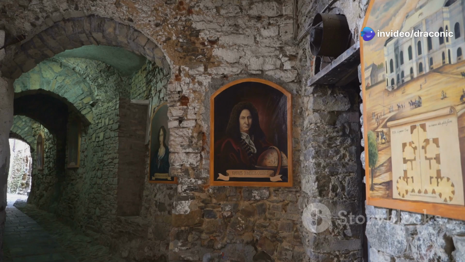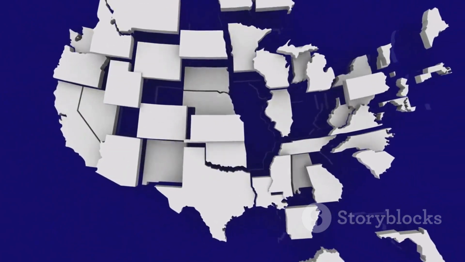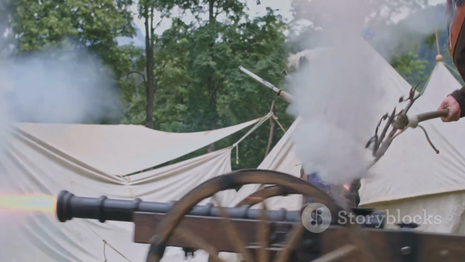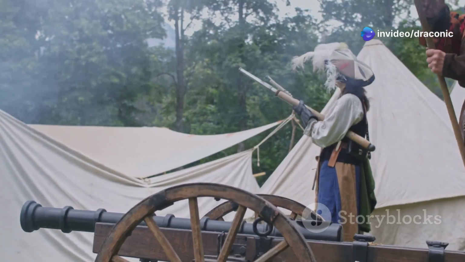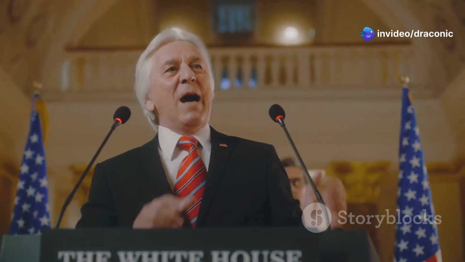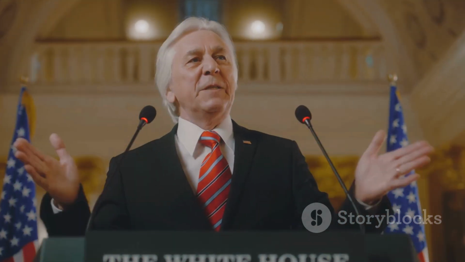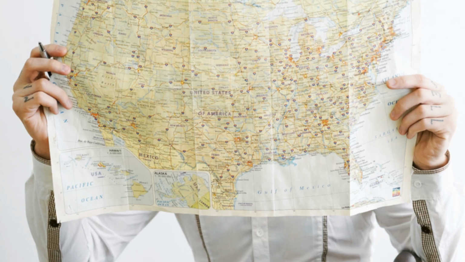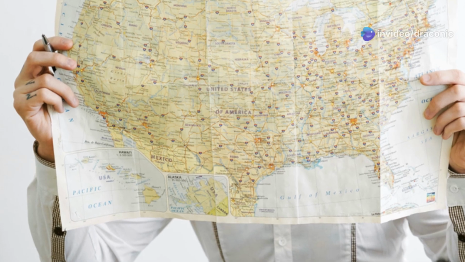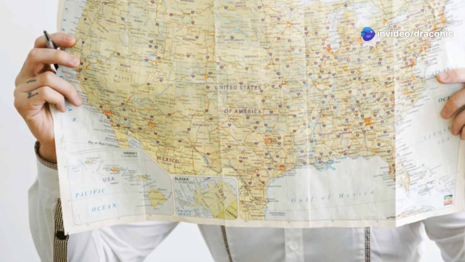The Great Compromiser: Henry Clay's solution. As the Missouri crisis threatened to tear the nation apart, Henry Clay of Kentucky, known as the Great Compromiser, stepped in to find a solution. Clay, a skilled negotiator and Speaker of the House, recognized the urgent need for a compromise to preserve the Union. He understood that a solution required addressing both the immediate issue of Missouri's statehood and the broader question of slavery's expansion. Clay proposed a series of measures that became known as the Missouri Compromise.